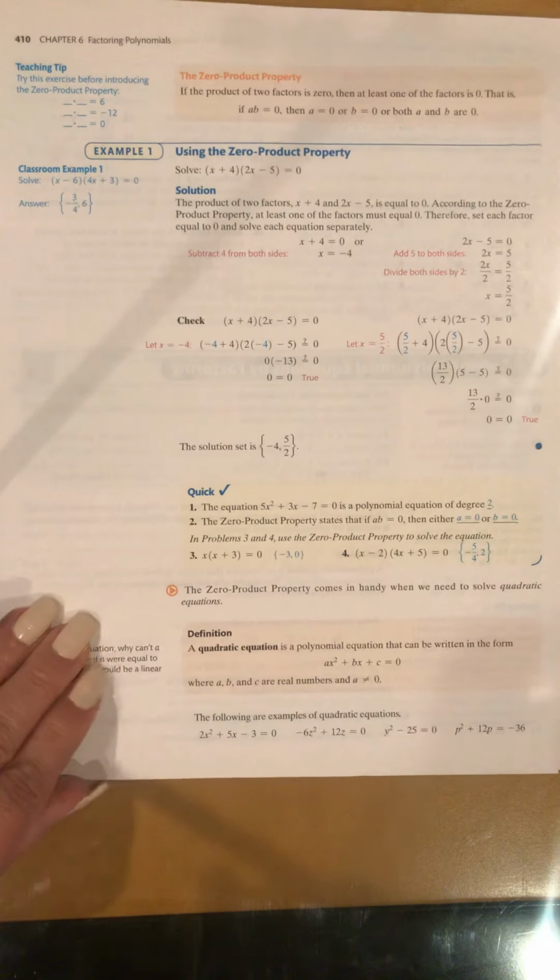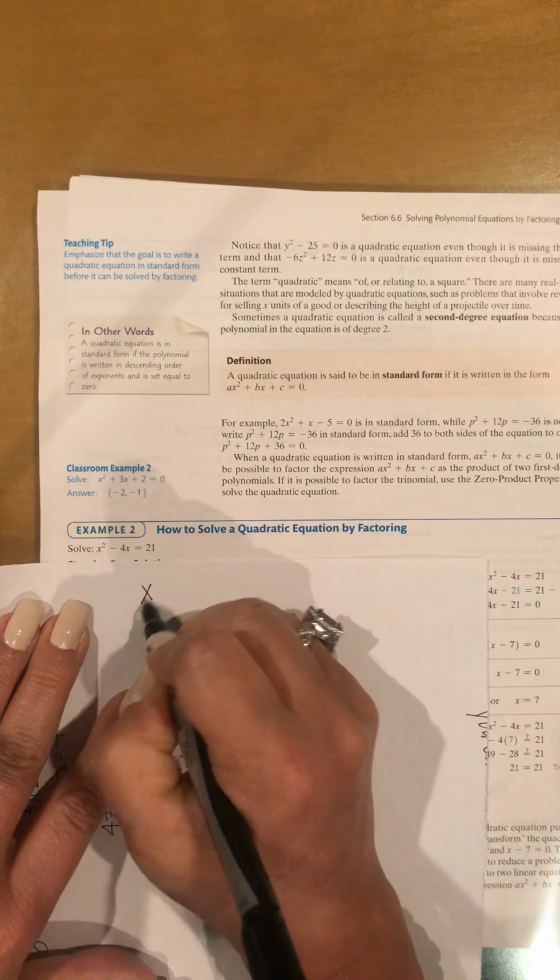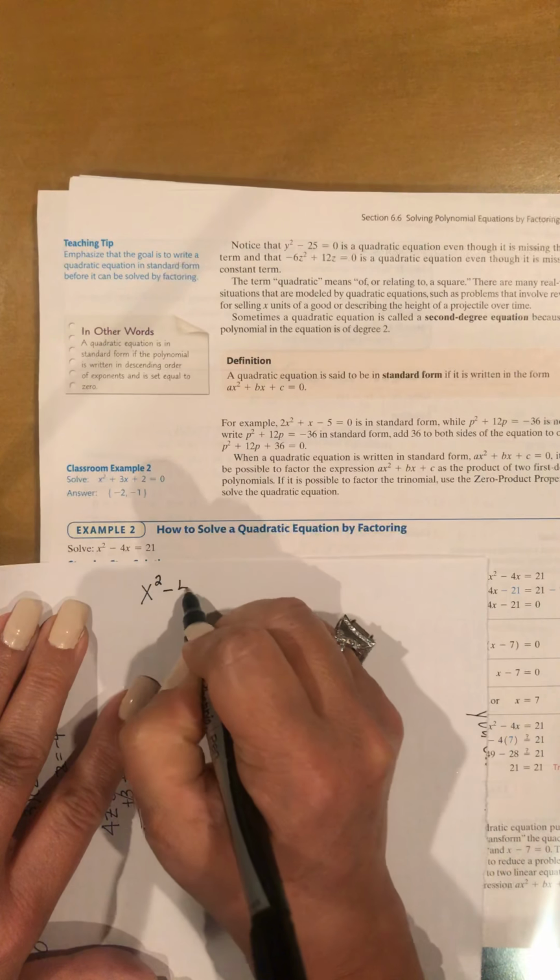what do you do when you have a quadratic equation and you are asked to solve it? Okay, so here we are, example 2. So what do you do when you have a quadratic? How do you solve this? So here's our first example where it's not factored. X squared minus 4x equals 21.